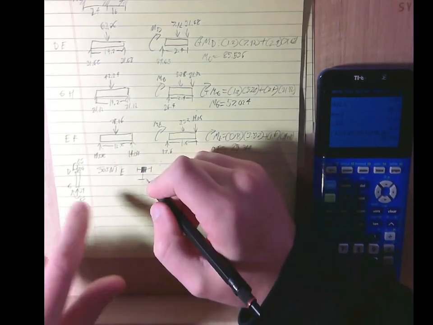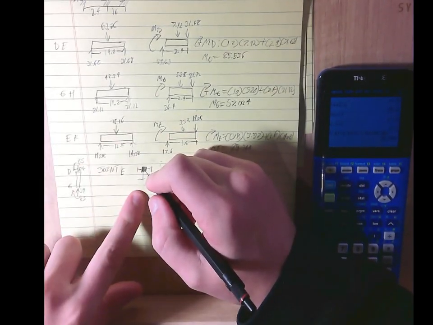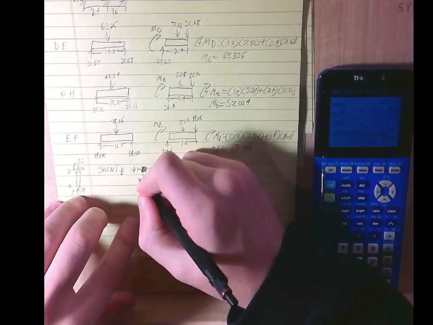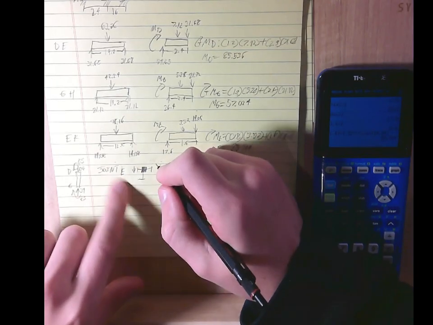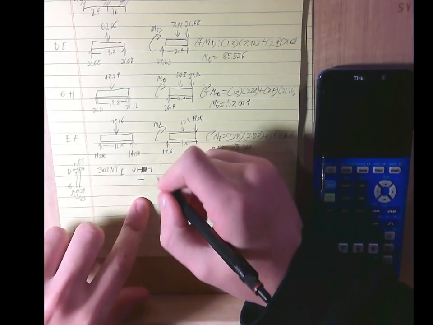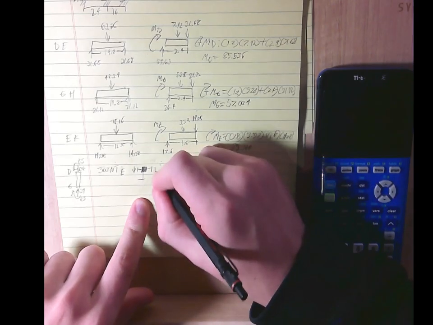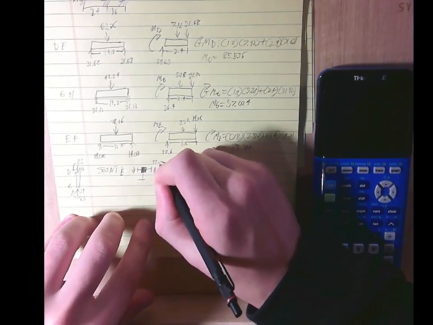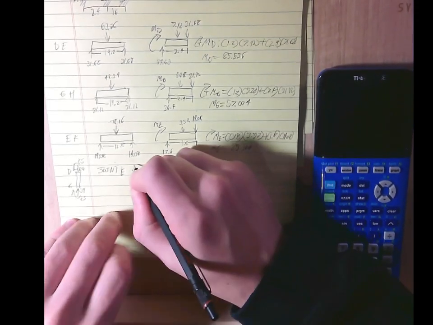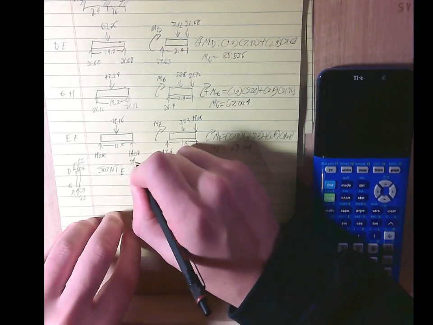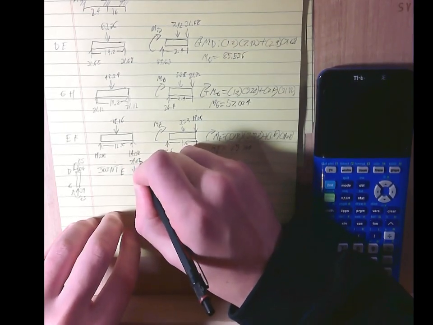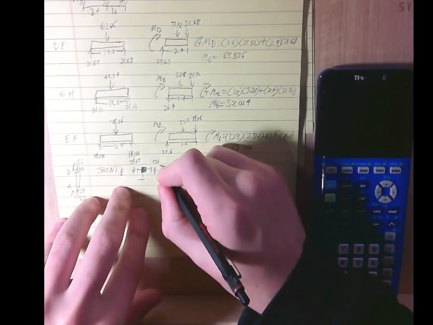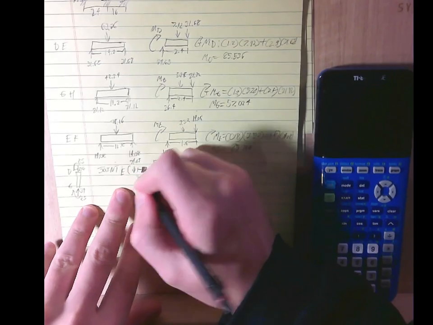Okay, and at joint E, we have DE, which we know here. That's a force coming down. And then over here we have EF, which we know right here. Force coming down. This one's going to come down 17.6. This one's going to come down 34.65. And this is the hard part now with the moments, because this is going to have a moment and that's going to have a moment.